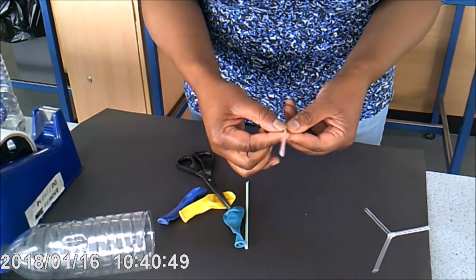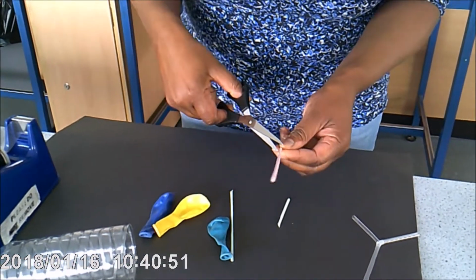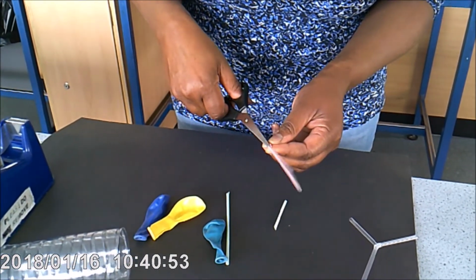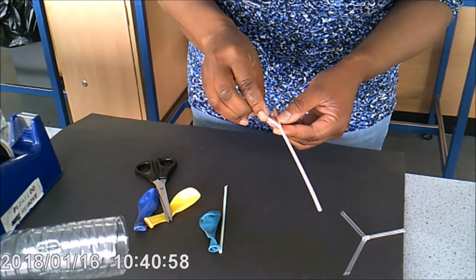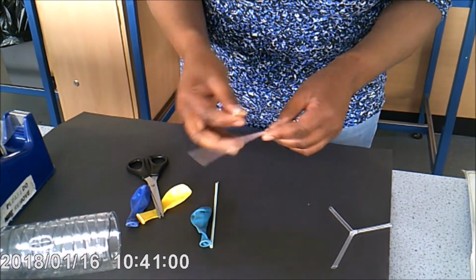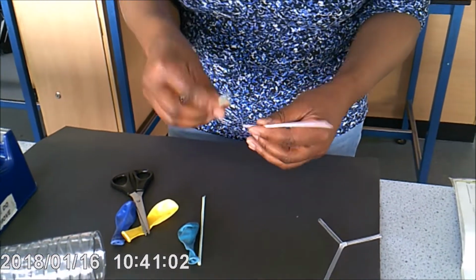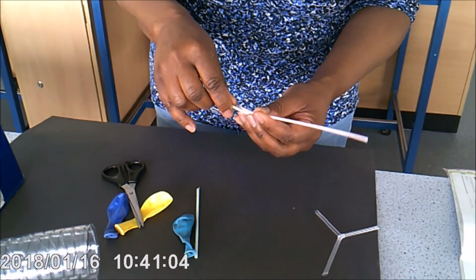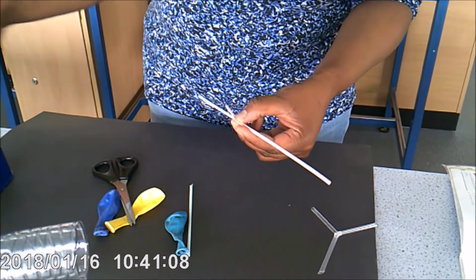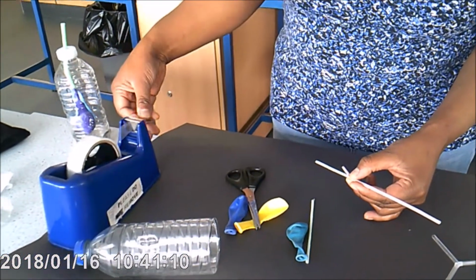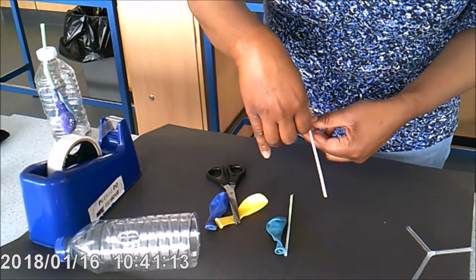So about there. You don't want to cut it off completely. And then just insert that. Can you see how it bends? You might need someone to help you here. And then get some sellotape to try and stick it together.